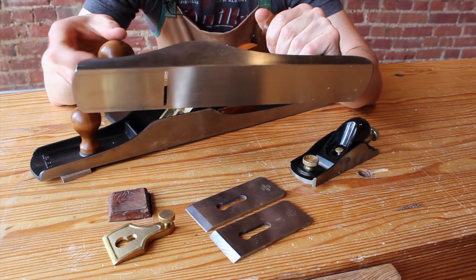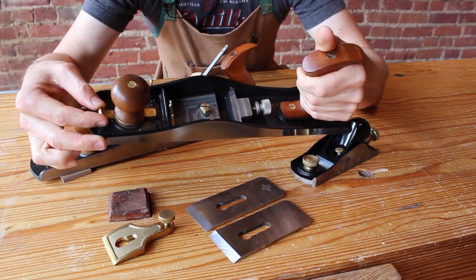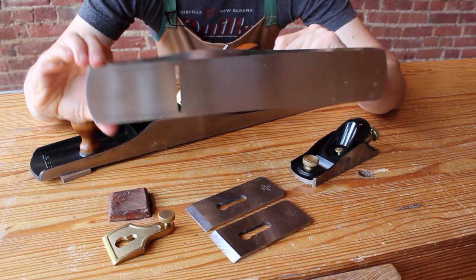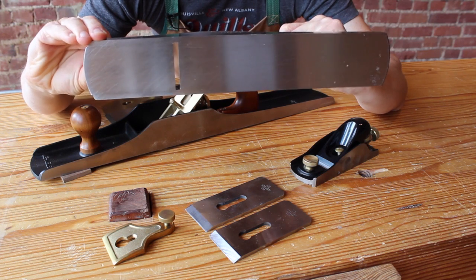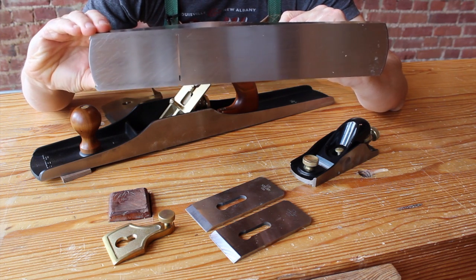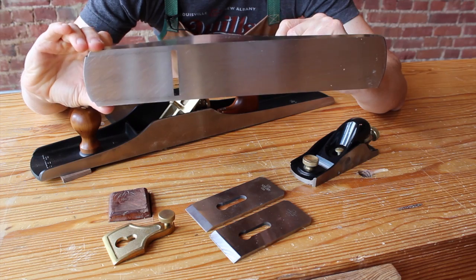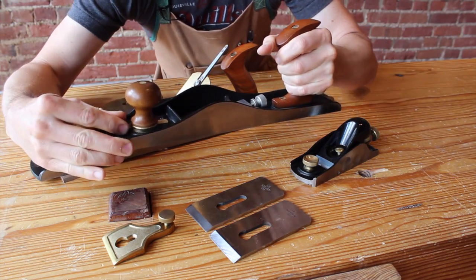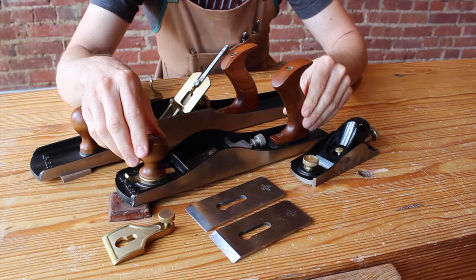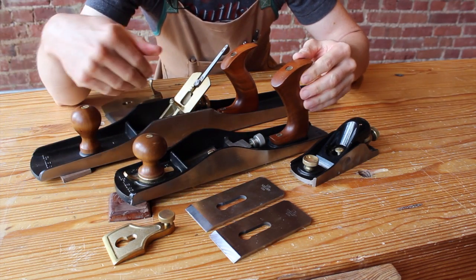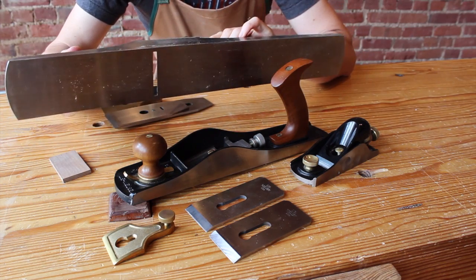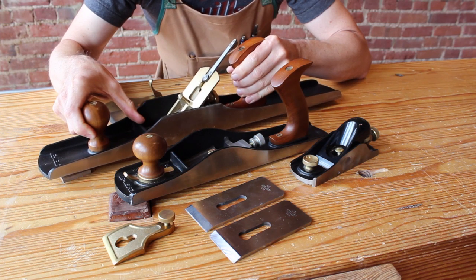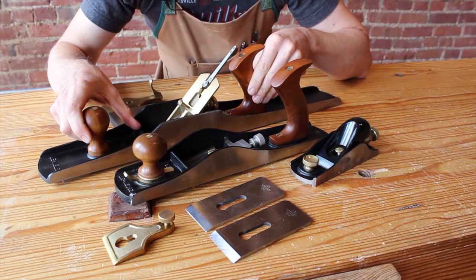By contrast, on a low-angle plane, there's a lever underneath the knob on the front of the plane that controls a movable plate in the sole of the plane. So I can tighten the throat opening with the lever, or I can loosen it up for a coarser cut. It's a very quick adjustment, and it makes a low-angle plane much easier to adjust for a coarse cut and then immediately for a fine cut. Whereas this takes several minutes to adjust. Typically, once you've set up a high-angle plane for a certain throat opening, you leave it there for the rest of its life.